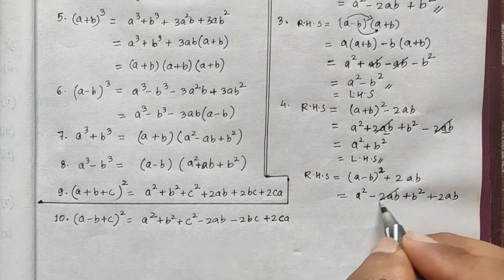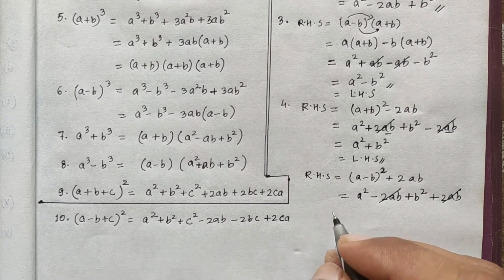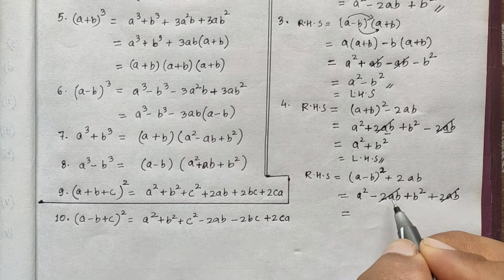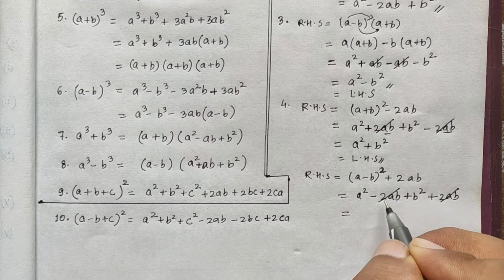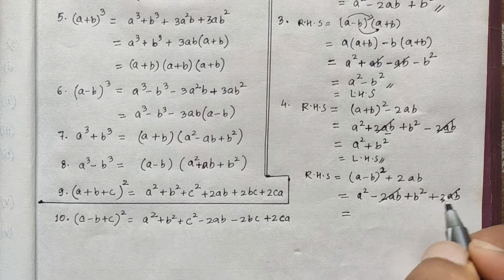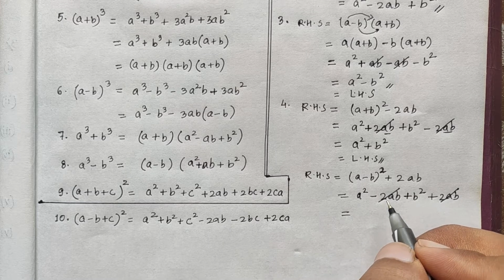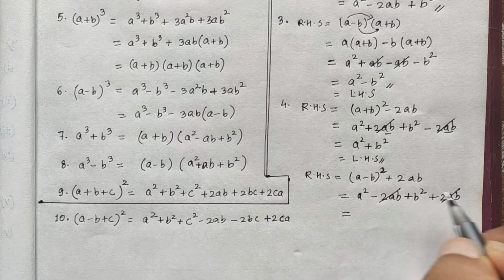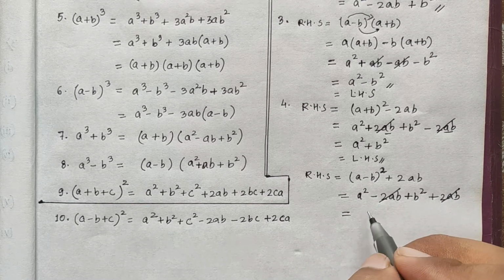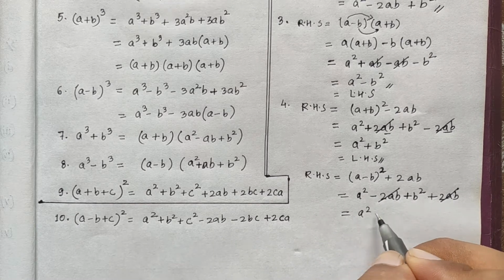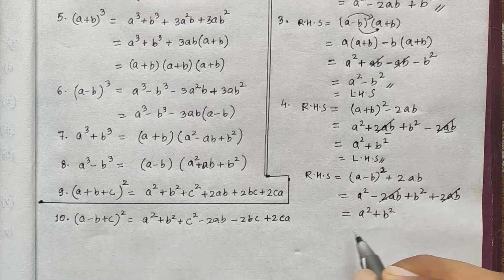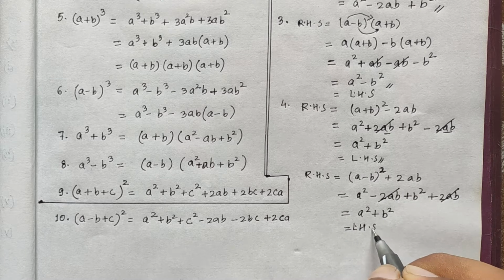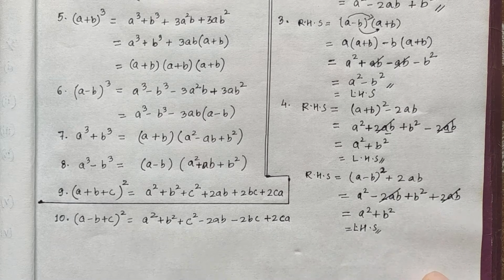So minus 2ab and plus 2ab cancel out because they become 0 when subtracted, because one sign is plus and the other minus. As we saw in the sign rule, plus minus is minus, or subtract. Don't say minus, say subtract, and if they are equal then they become 0. So the remaining one is a square plus b square. Yes, that's equal to the LHS. So this one is proved.